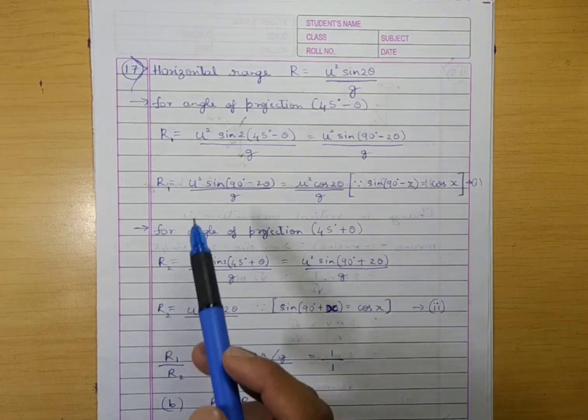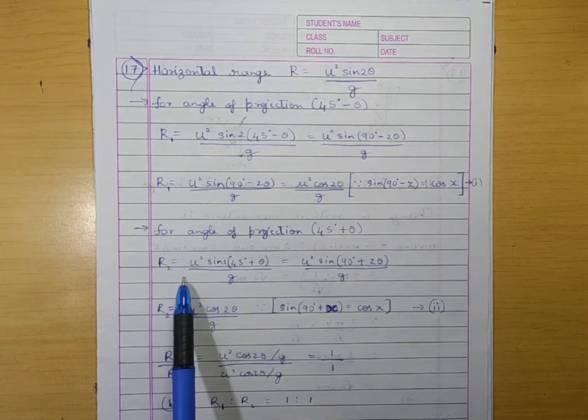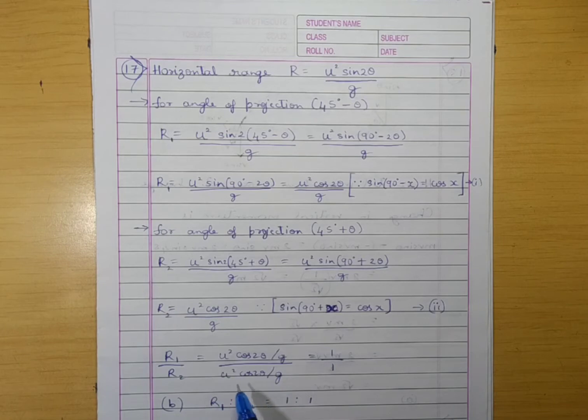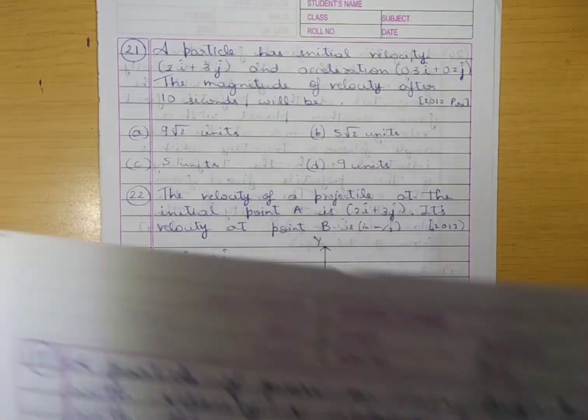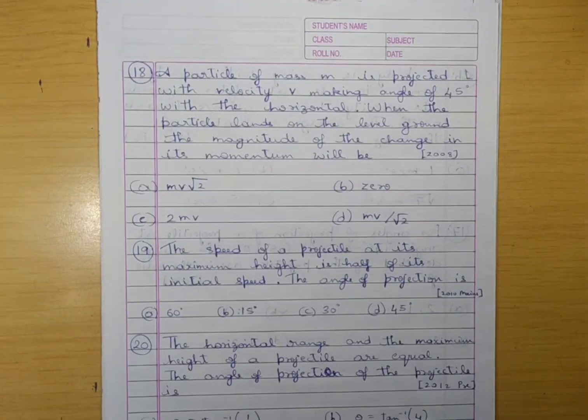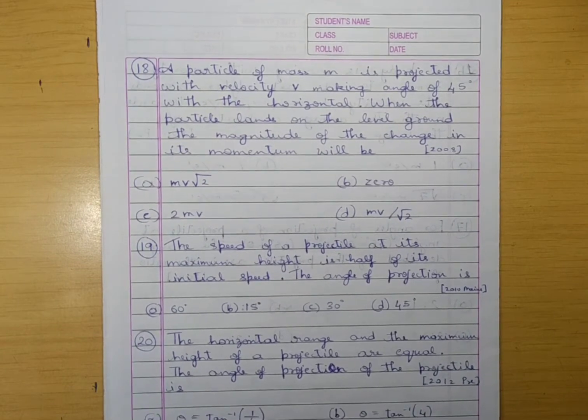So if we take the ratio of the range when the angle is 45 degree minus theta and the range when the angle is 45 degree plus theta, we get R1 by R2 is equal to u square cos 2 theta by g divided by u square cos 2 theta by g. It is 1, 1 is to 1. 17, option B.